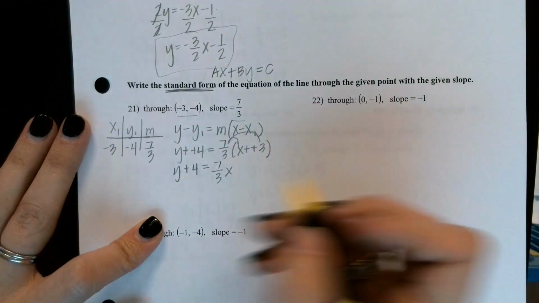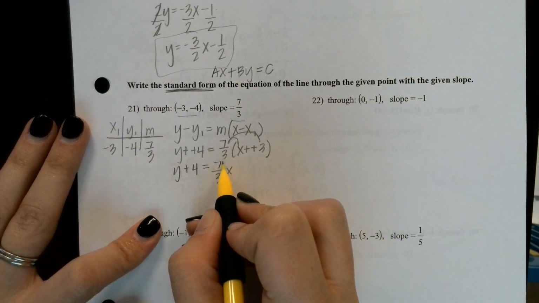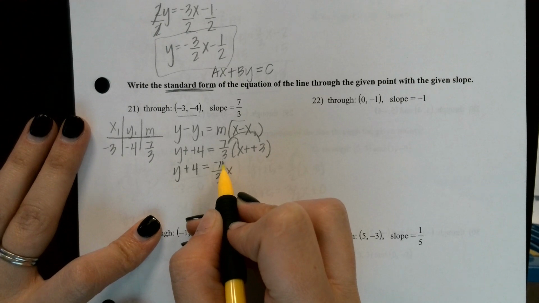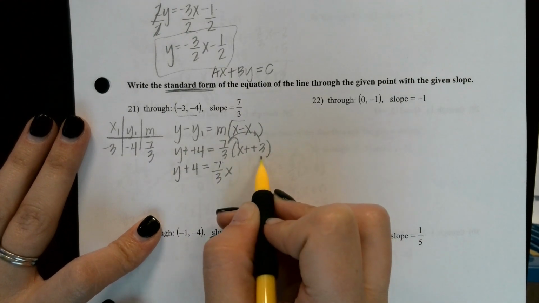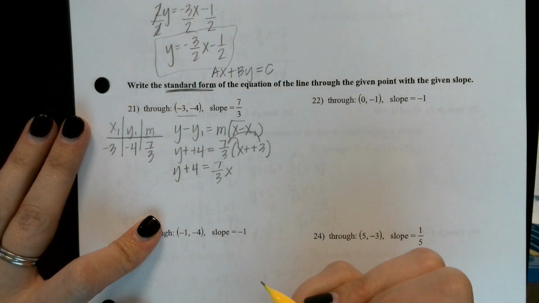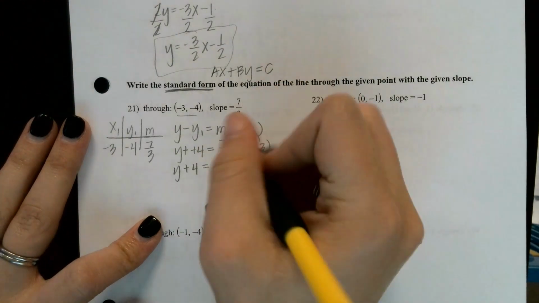And then I heard you getting out your calculator. What's 7 divided by 3 in parentheses, because what do we always put around fractions? Times 3. 7. Positive or negative? Positive.